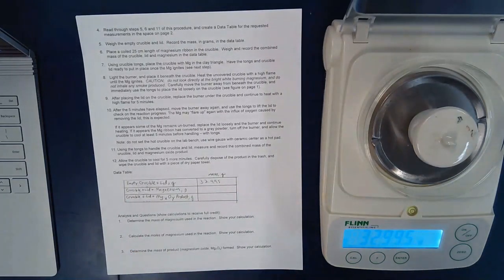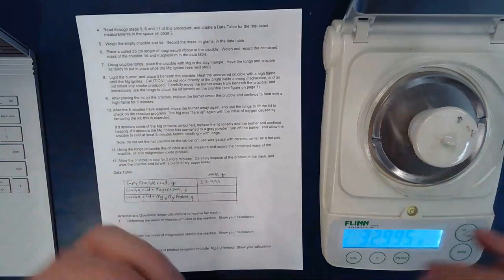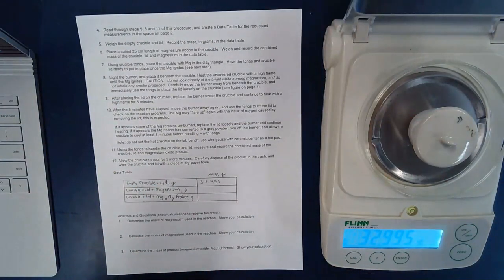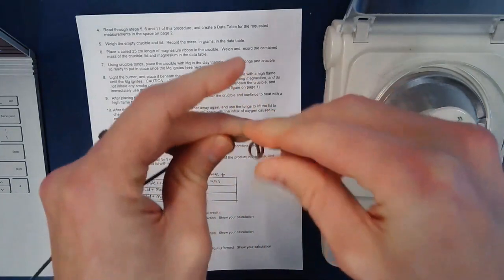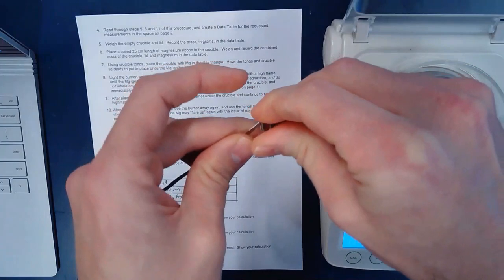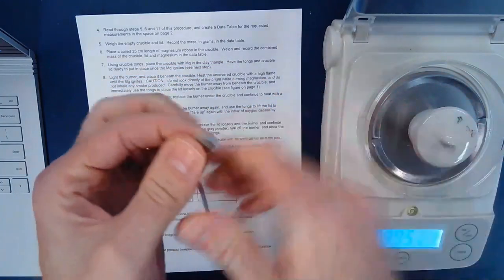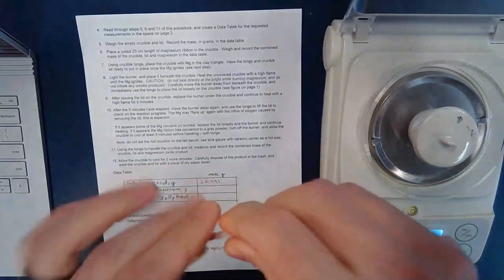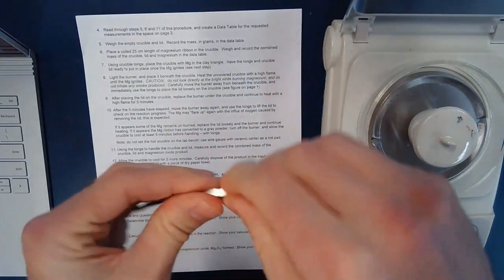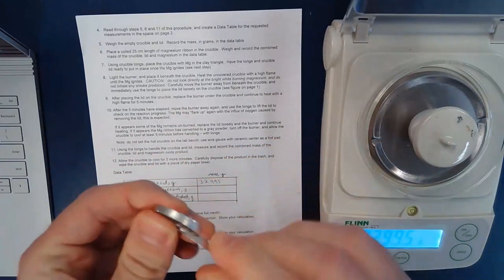Now we're going to add the magnesium into that. We start with about a 25 centimeter strip of magnesium, and I'm going to roll it up so that it can fit into the crucible, and then we'll just add it to the whole mass. So when you roll it up, you try to leave some space between the rolls so that air can get in there.